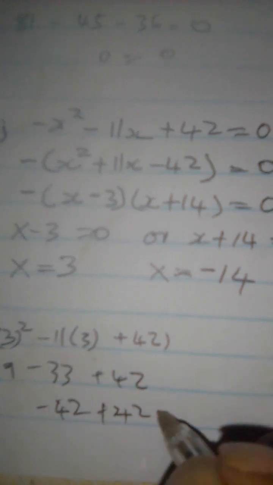So we have negative 3 squared minus 11 multiplied by 3 plus 42. So negative 9, negative 33, plus 42. These two is negative 42 plus 42, which equals 0. So indeed, x equals 3 checks out.